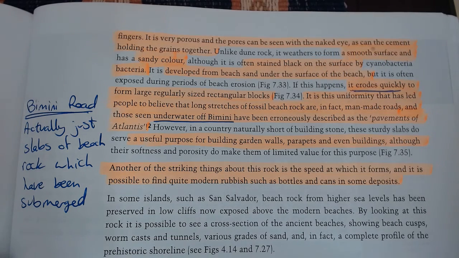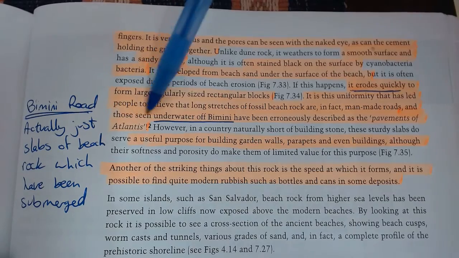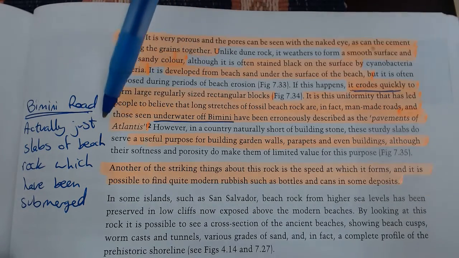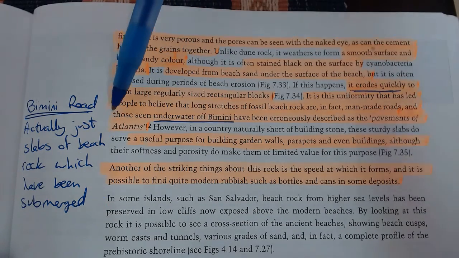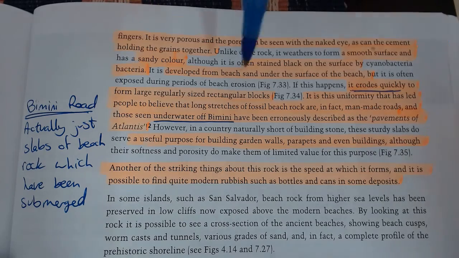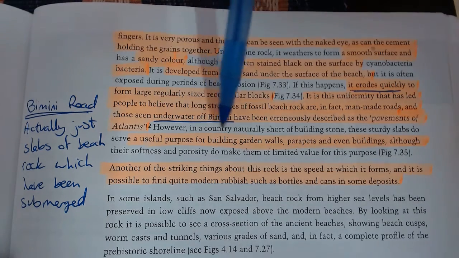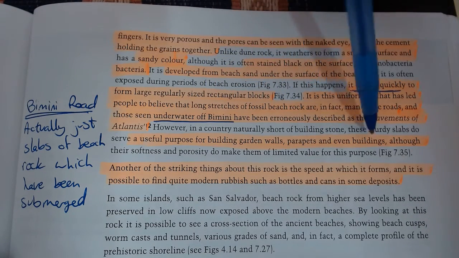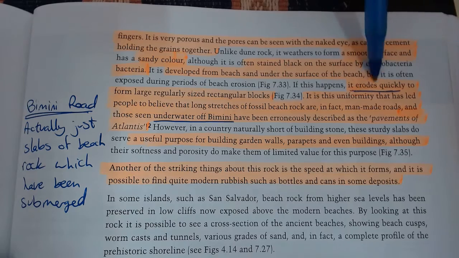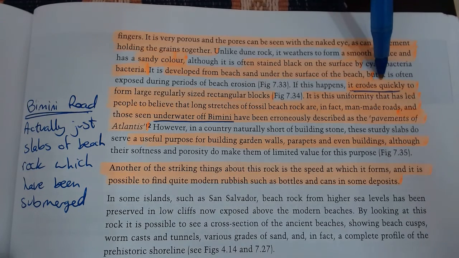For example, the Bimini Road, which is actually just slabs of beach rock which have been submerged under the sea. A lot of people call it the road to Atlantis, because it looks like it was laid down by people. As we've already said, it has a useful purpose for building garden walls, but you wouldn't want to build a whole house from it because it erodes so quickly. Wind and storms and stuff would impact it massively.